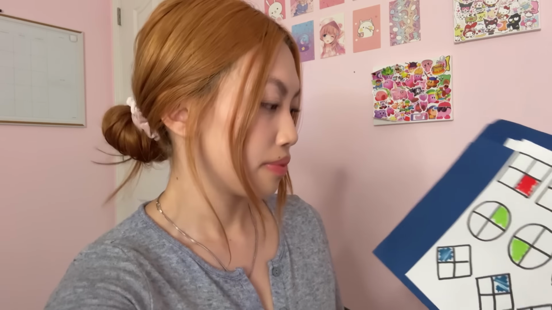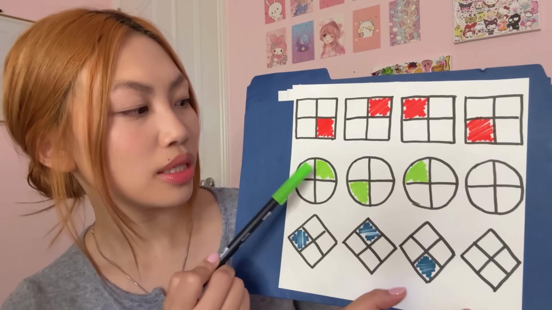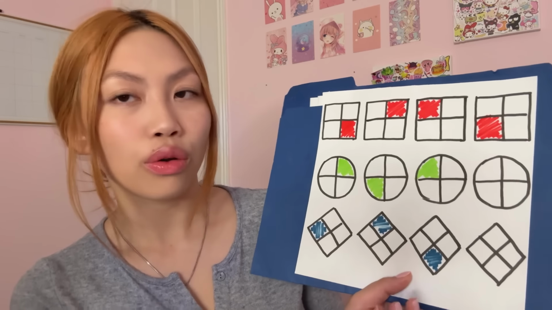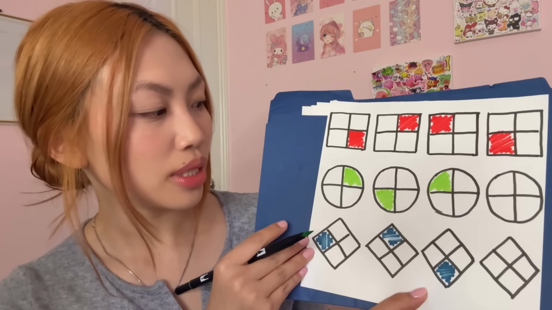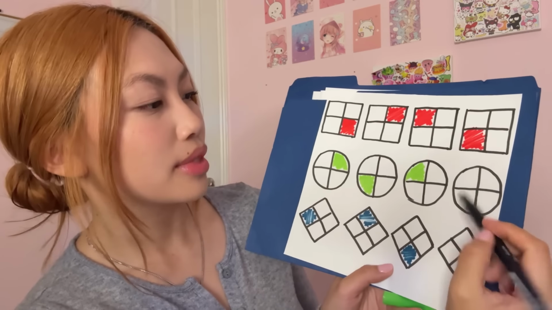And then the next one. So the color green was filled out here, here, here. So the only one that hasn't been filled out is this one.